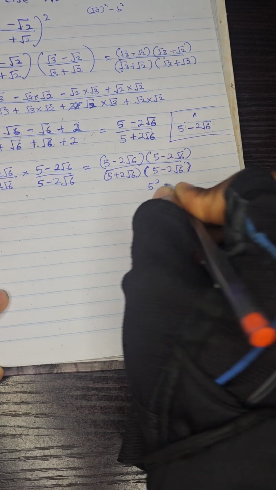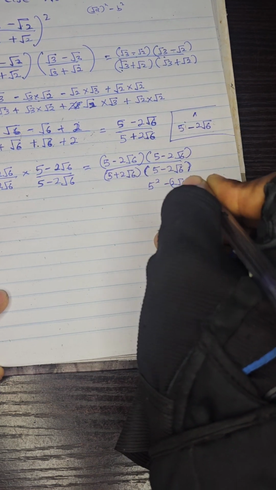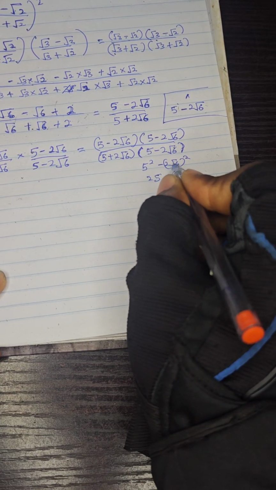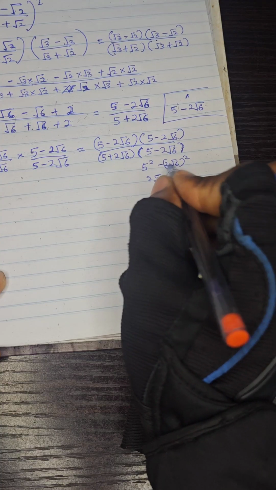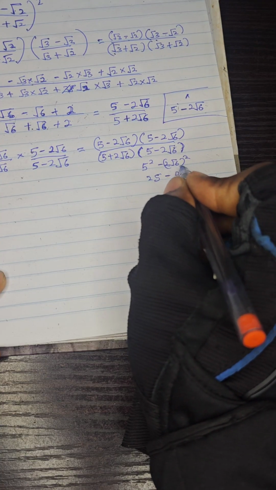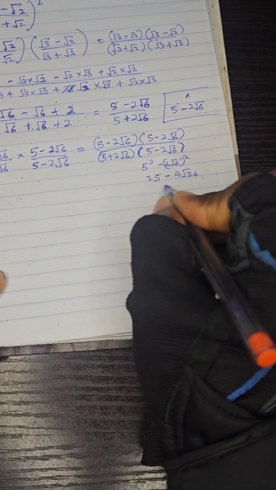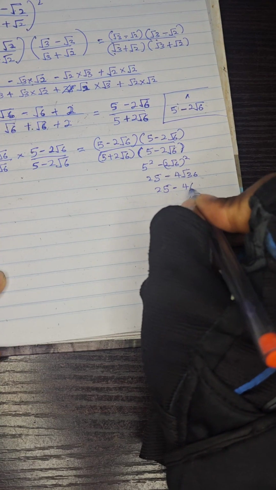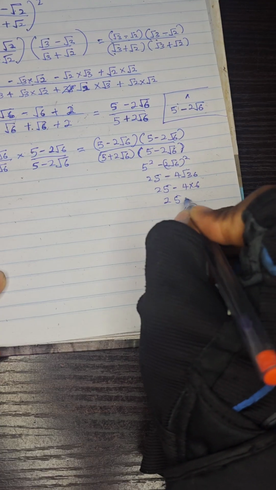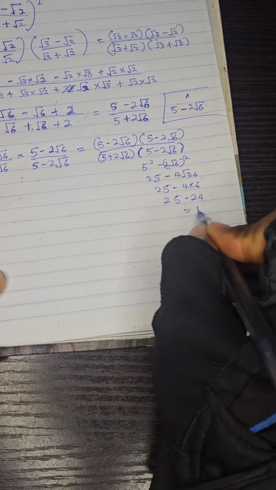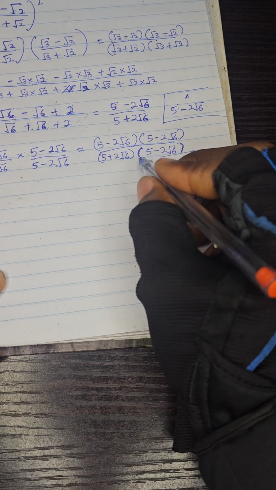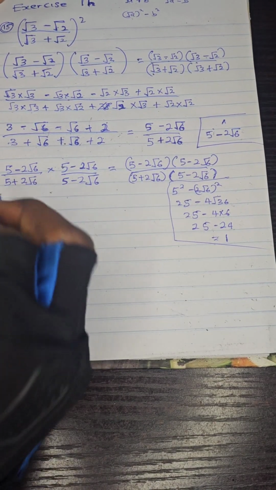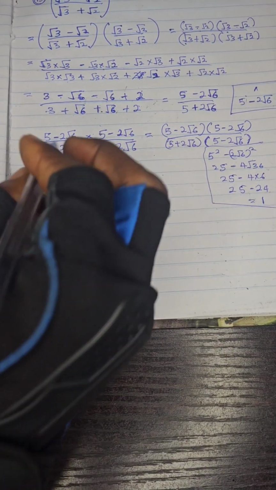So if we are to solve it that way, I will have 5 square minus 2 root 6 all square, which will give me 25 minus, that's 2 times 2 is 4, and root 6 times root 6 is 6. So which is 25 minus 4 times 6, which is 25 minus 24, which will give me 1. So take note of this answer we got here while we solve the real equation.